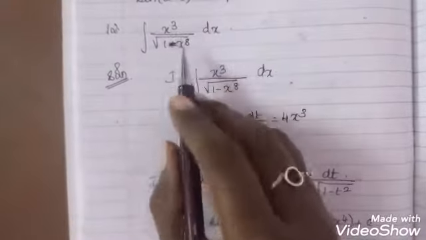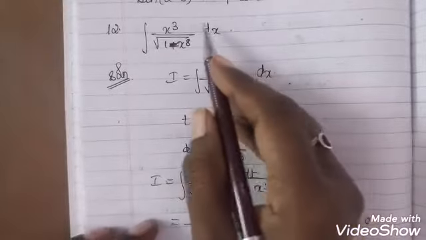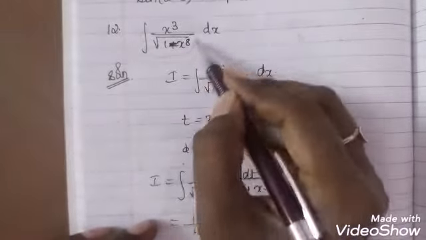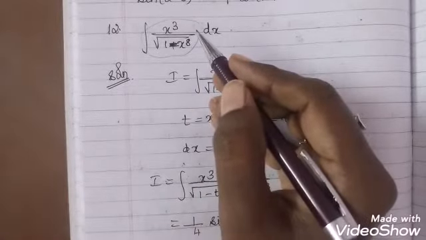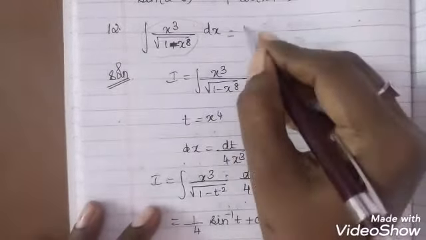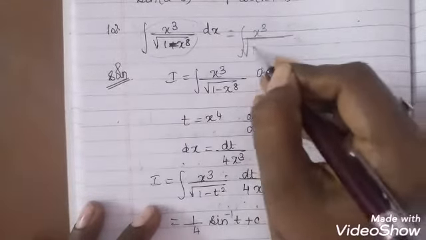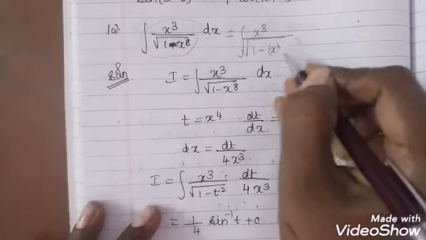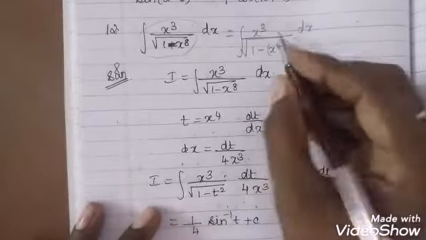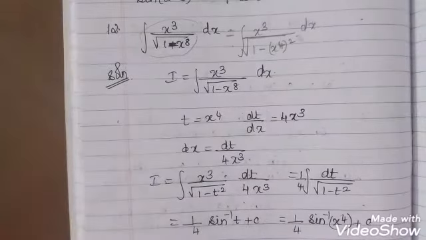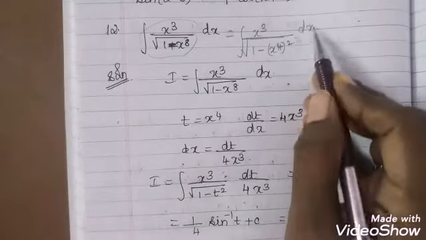The 12th question here is the integral of x cube divided by square root of 1 minus x power 8 dx. Before going on to the solution, for sure it's going to be substitution, but I'll just write this as x cube divided by square root of 1 minus x power 4 the whole square dx. Now it will be more clear why I say that it is by the substitution.